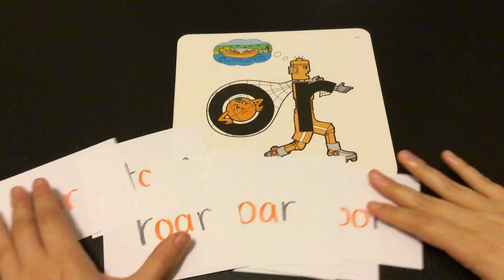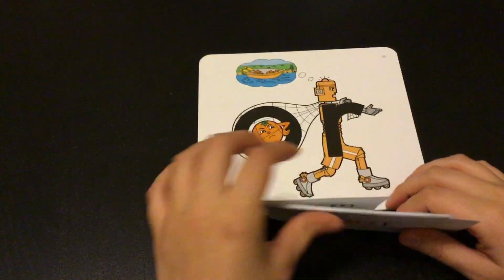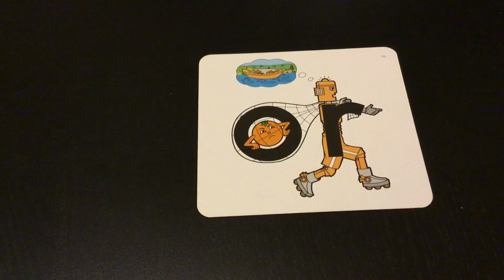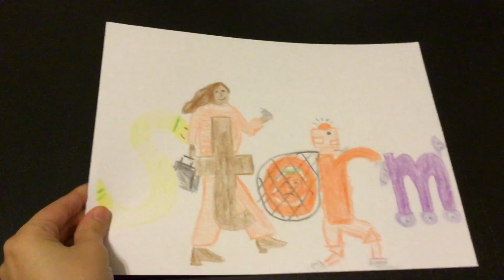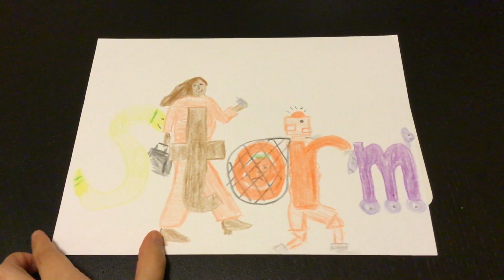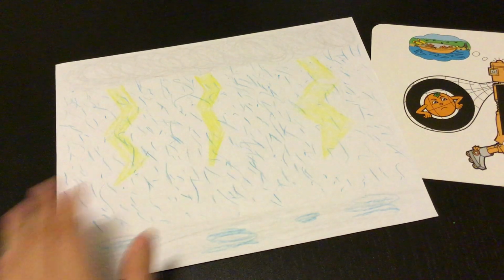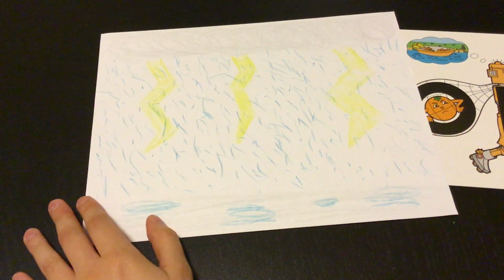All right, so look for some OR words in your books, or Orville Or words. When you see an O, if ah and O don't work, try or and see if that makes sense when you're reading. Another activity you can do is just like with Arthur R, picture code a word. I did the word storm. I drew them too big, so I ran out of room. But there's the word storm, and then I drew a picture of a storm on the back.